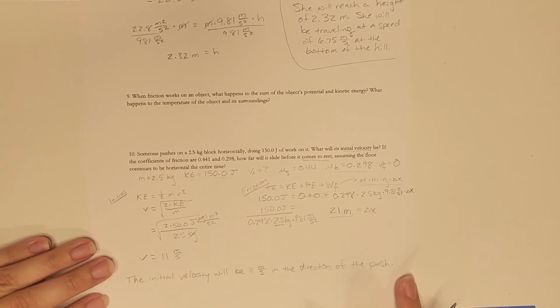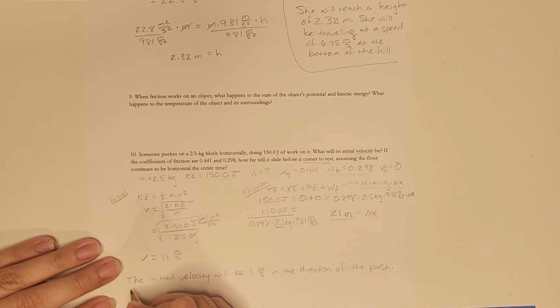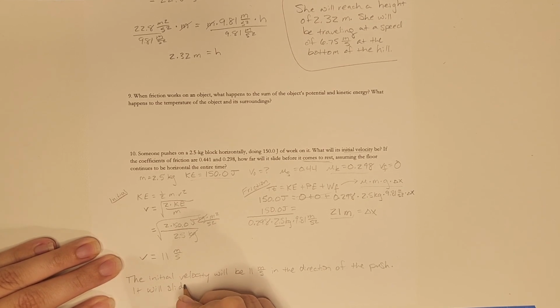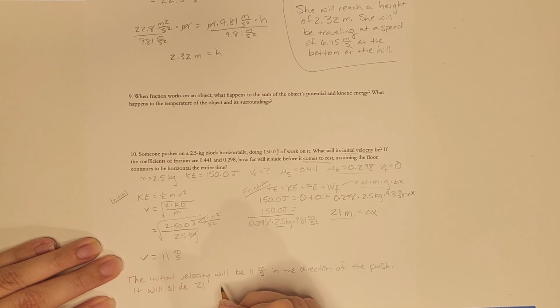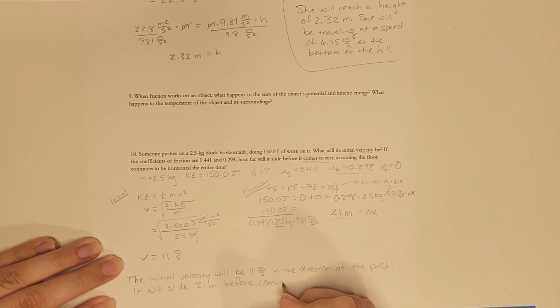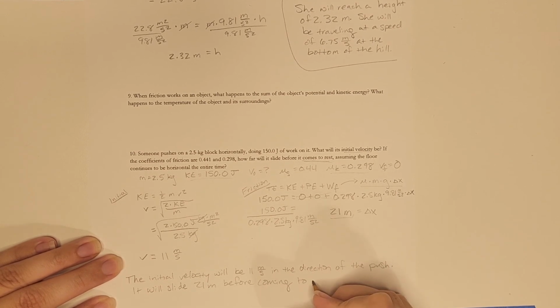So the rest of our final answer is that it will slide 21 meters before coming to rest.